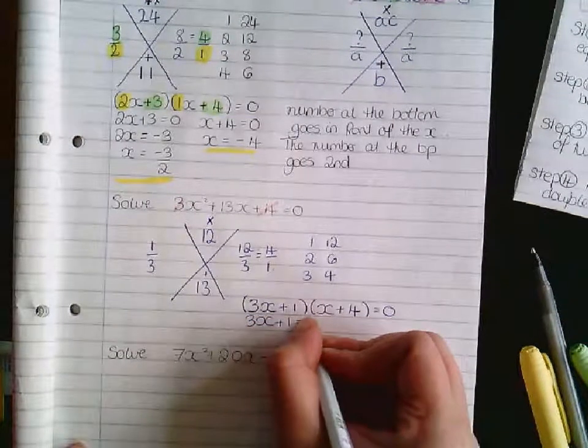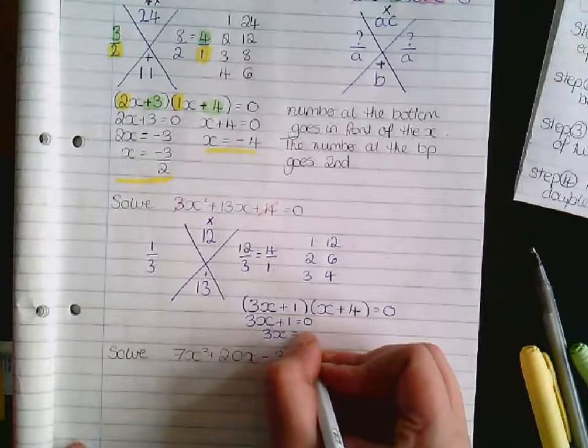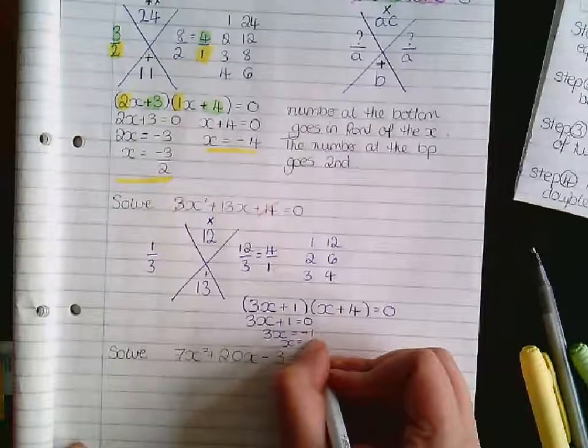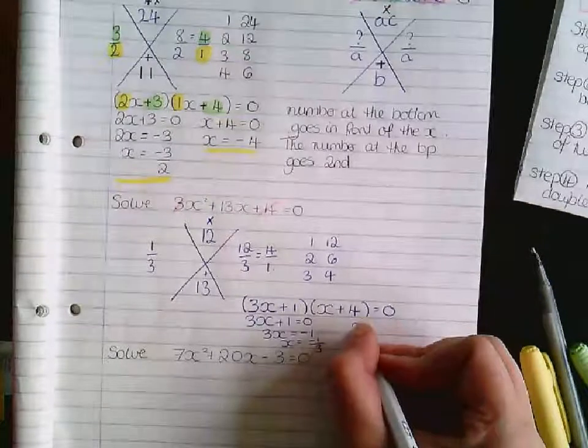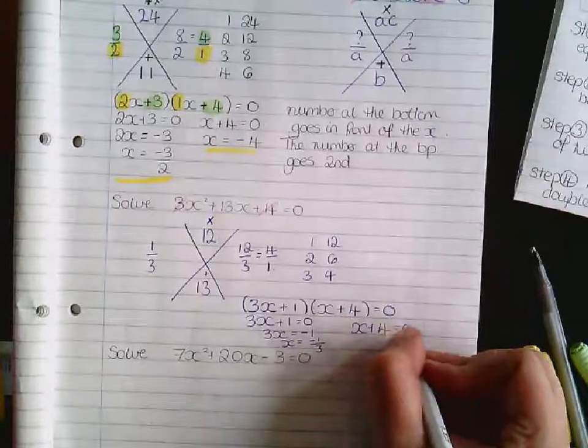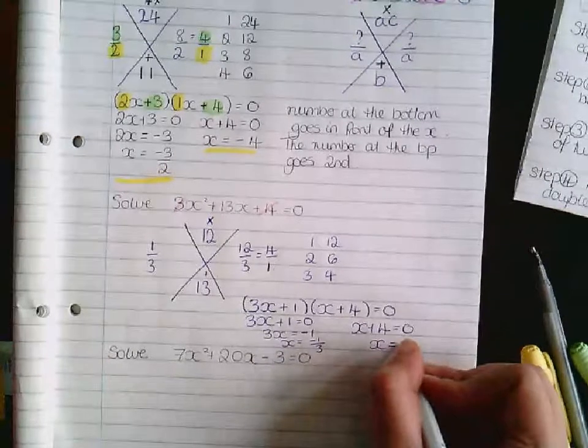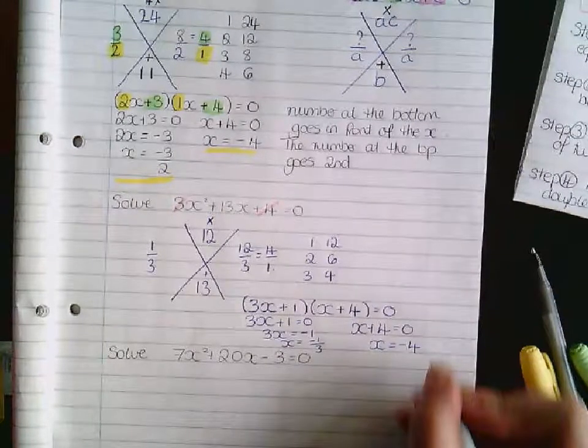Again, take the 1 across, divide by 3. Sorry, I wrote the next question a bit too high up. I have to squeeze that in. And again, solved. And there are my 2 solutions.